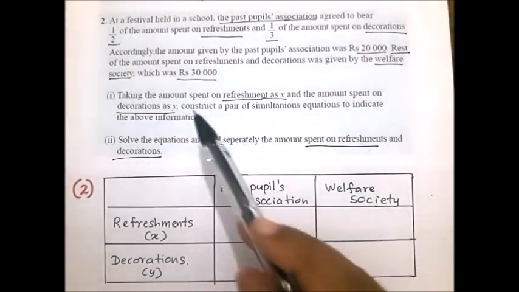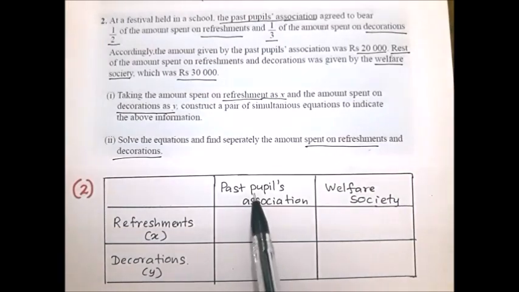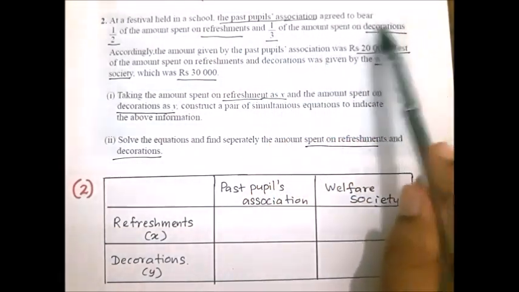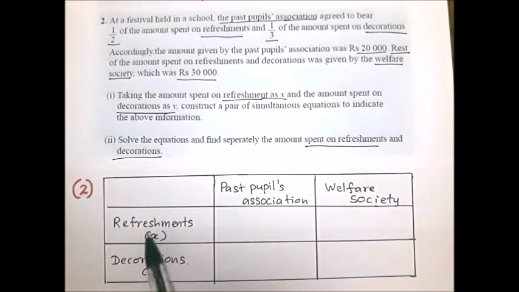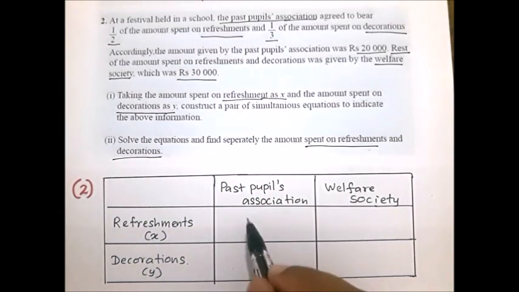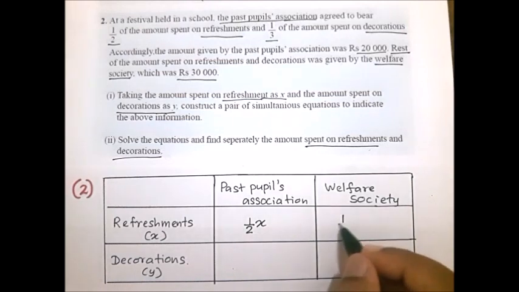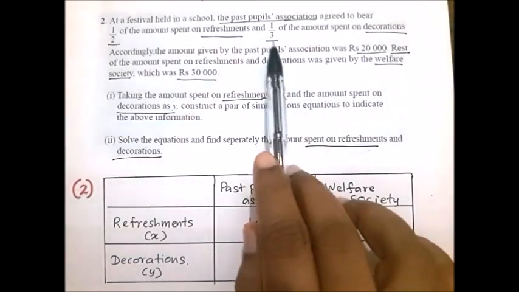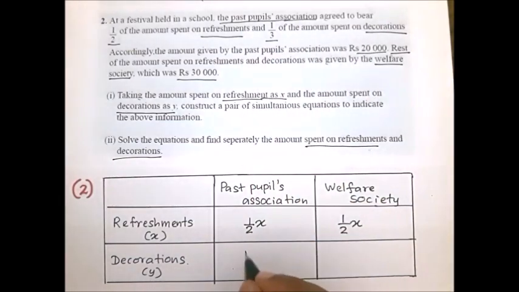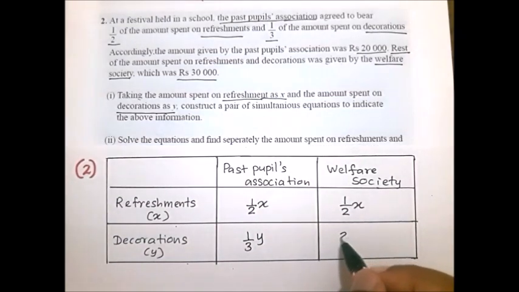Then solve the equations and find the amount spent on refreshments and decorations. First, I am going to put this data into a table. Here it says past pupils association agreed to bear half of the refreshments. This is the total amount for refreshments. It is X. Past pupils association bear half of it, half X. What is the remaining part? It is also half. 1/3 of the decorations. Here they give 1/3 of decorations. Then what is the remaining one? Remaining part is 2/3, 2/3 Y. 2/3 of the cost for decoration is given by welfare society.